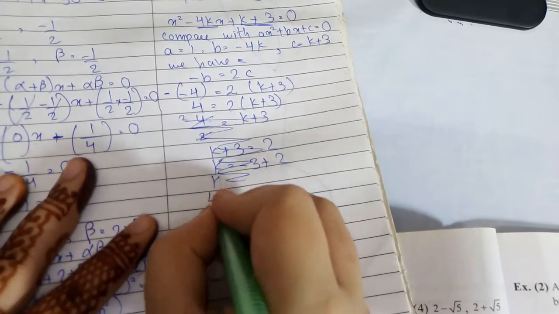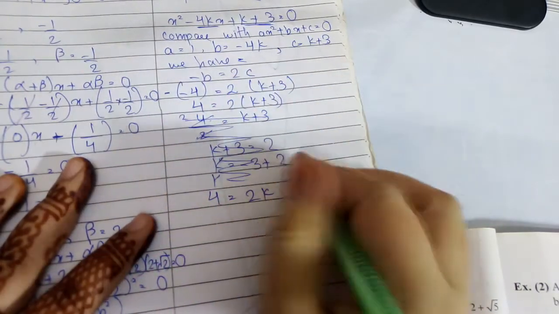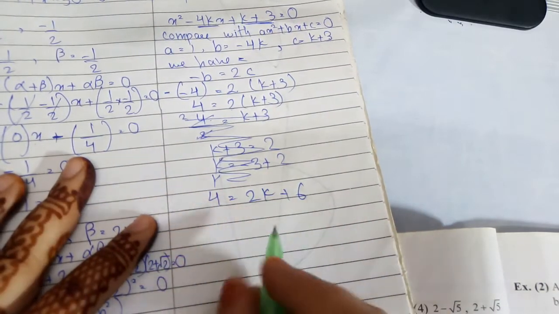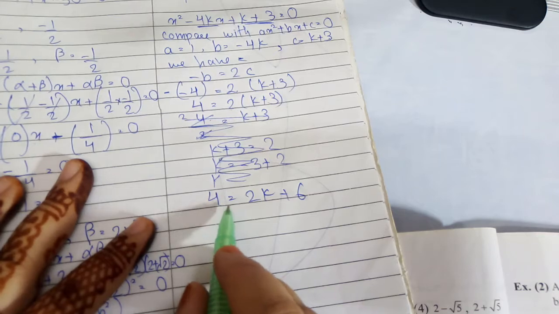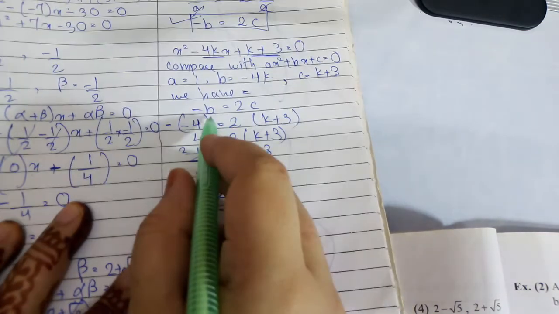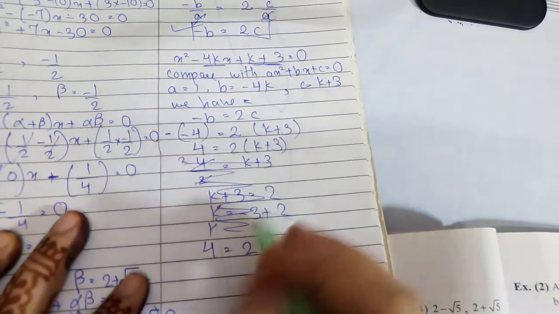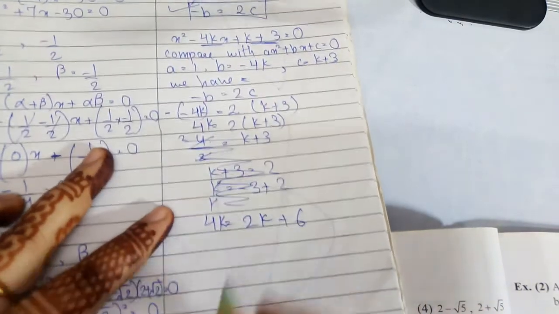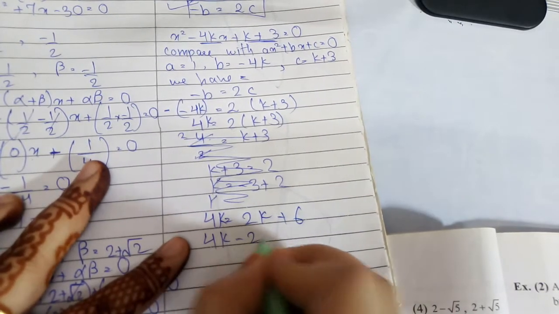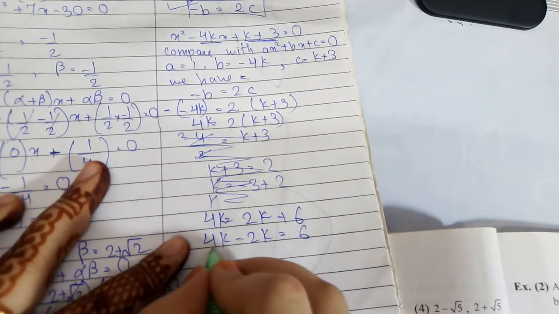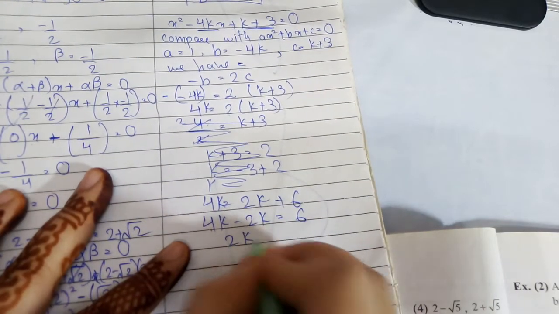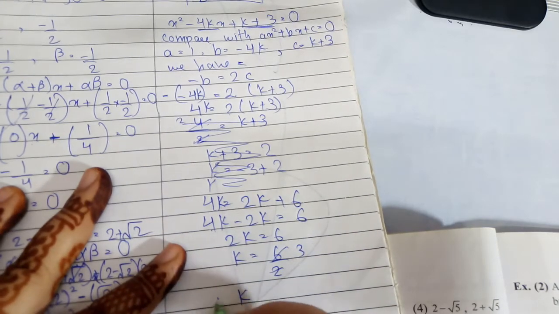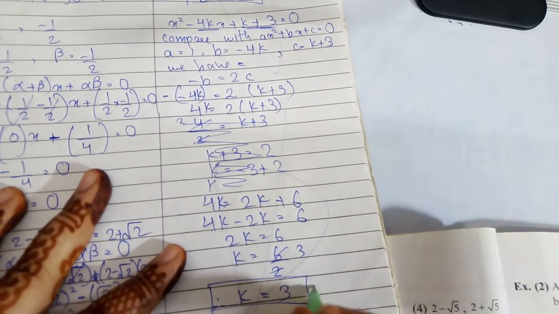So we will get 4k is equal to 2k plus 2 3s are 6. Now 4k minus 2k is equal to 6. Now 4k minus 2k will be 2k is equal to 6, and therefore the value of k is 6 upon 2, that is 3. Therefore k is equal to 3.